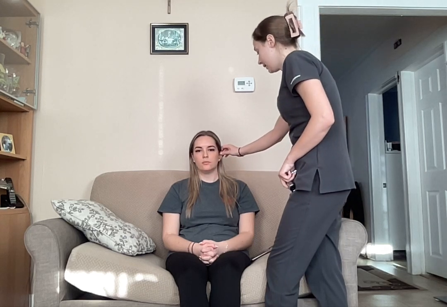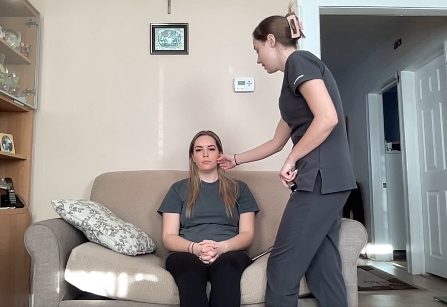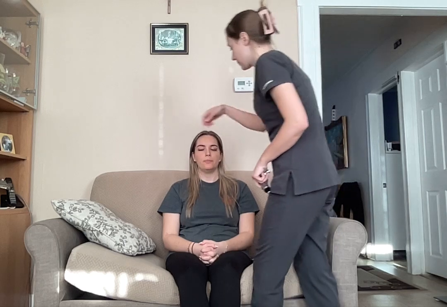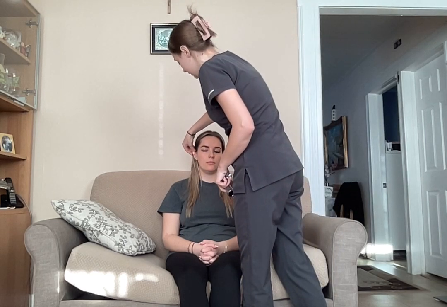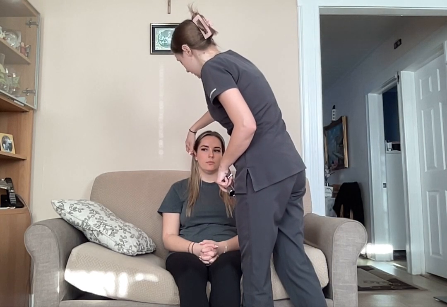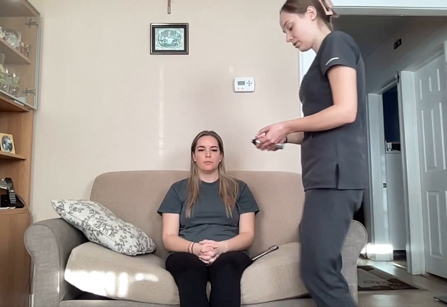So I'm going to palpate your pinna. Do you feel any tenderness? No. And with your tragus, any tenderness? No. And then again with the pinna, any tenderness? No. And the tragus, any tenderness? No. Good. So those are all normal findings. There's no tenderness with palpation.